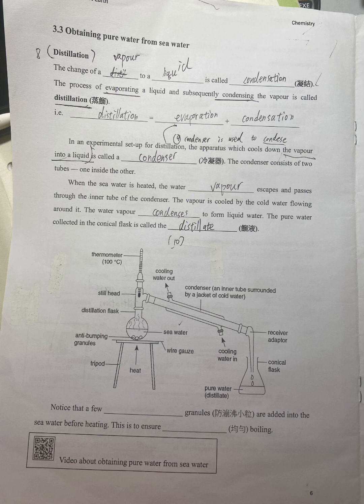In an experimental setup for distillation, the apparatus which cools down the vapor into a liquid is called a condenser. The condenser consists of two tubes, one inside the other.